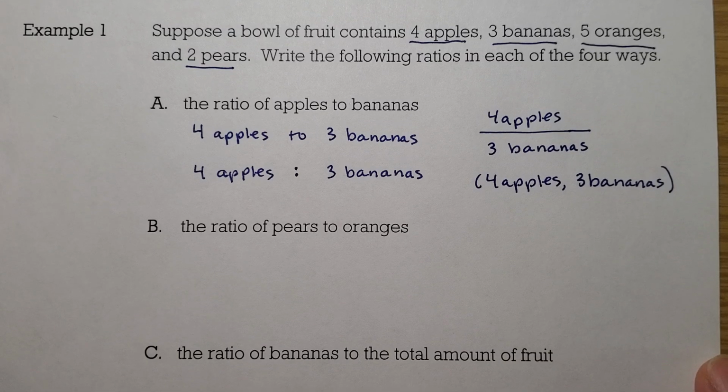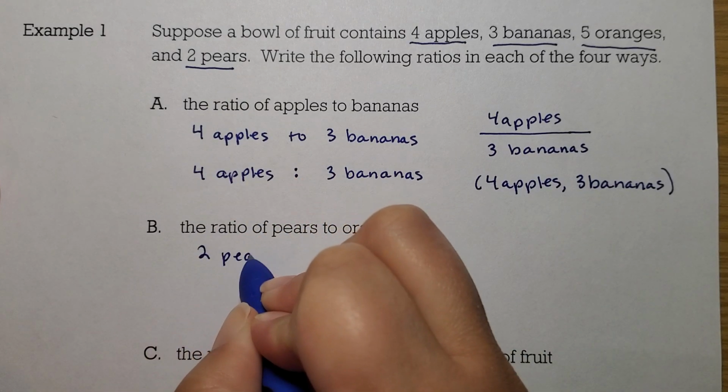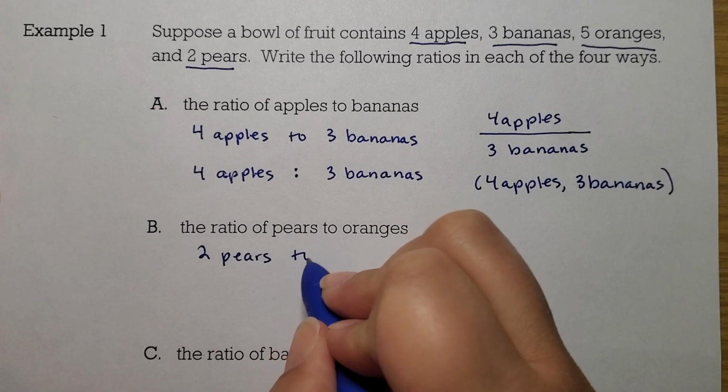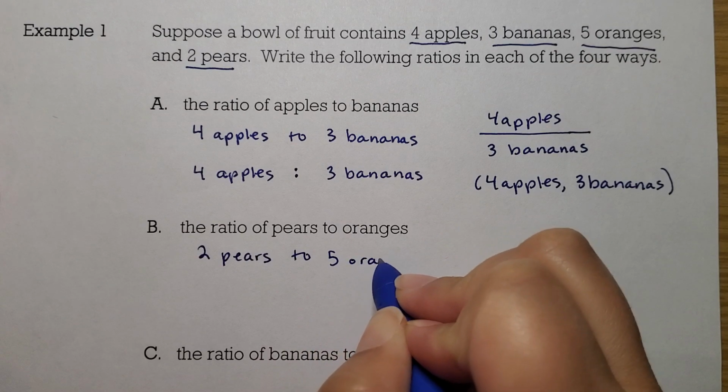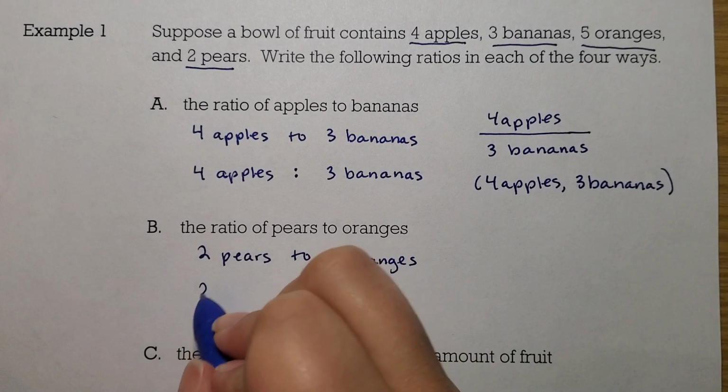So let's continue with part B. It says the ratio of pears to oranges. So we have 2 pears. And for oranges, there were 5 oranges. So we can write 2 pears to 5 oranges. Or we can write that with the colon.